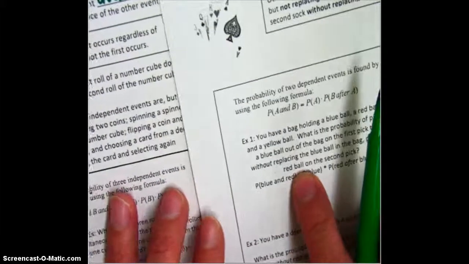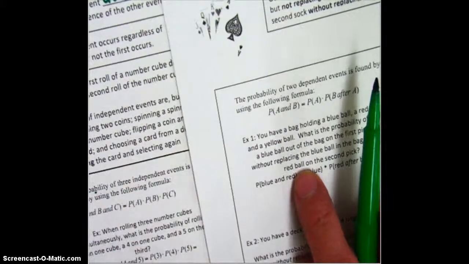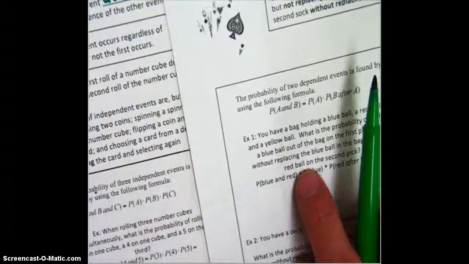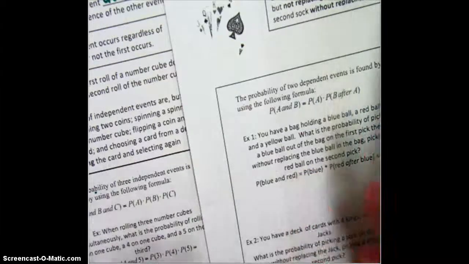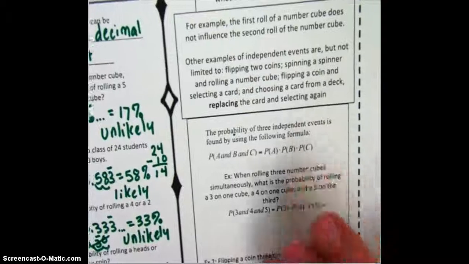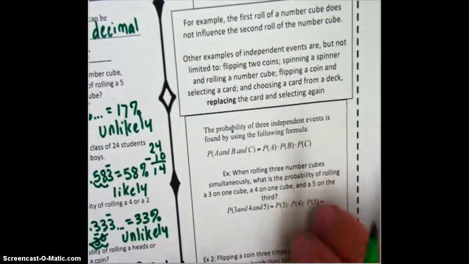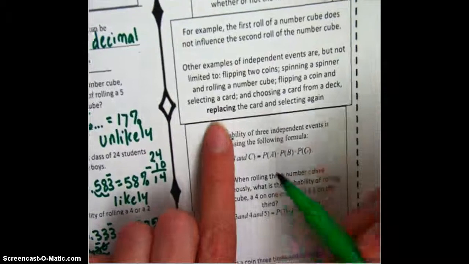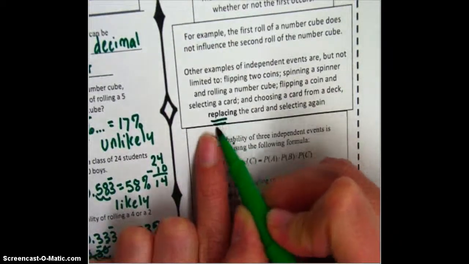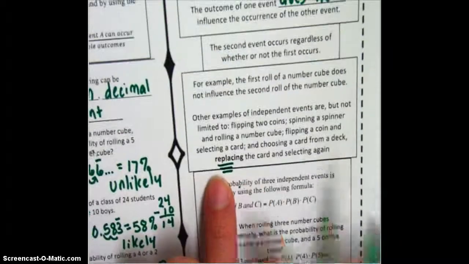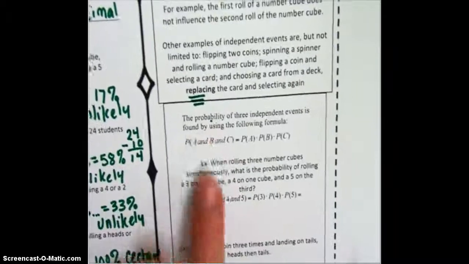Unlike dependent, where the first person pulls it out, there's 52, then they keep it, then the second person pulls it out, then there's 51, and then the third person pulls it out, and then there's only 50. So that's dependent. So an independent event, everything is exactly the same no matter how many times things are pulled or rolled or flipped or anything. So just remember that this word replacing goes with independent, because independent means it's going to be the exact same. Everybody's putting everything back.